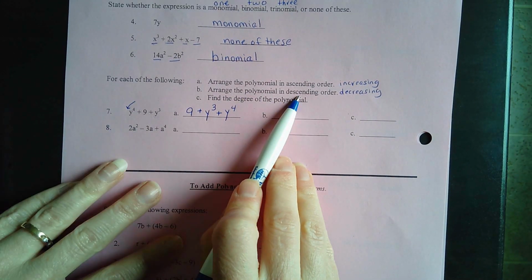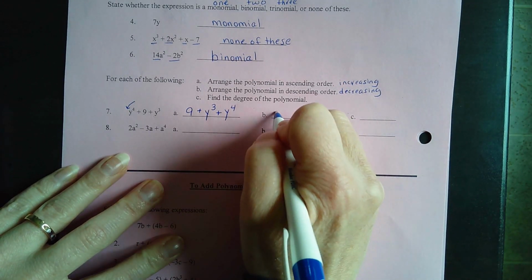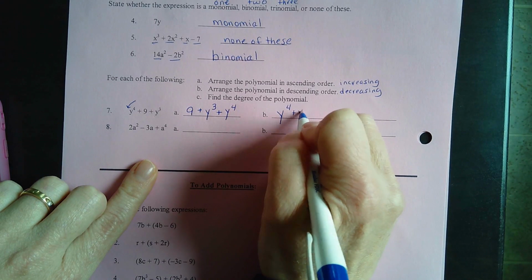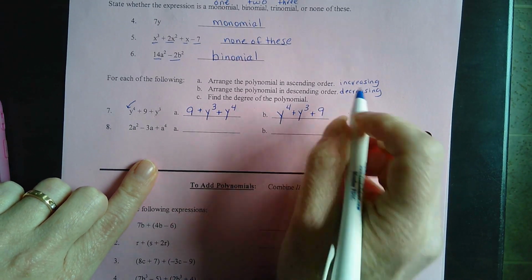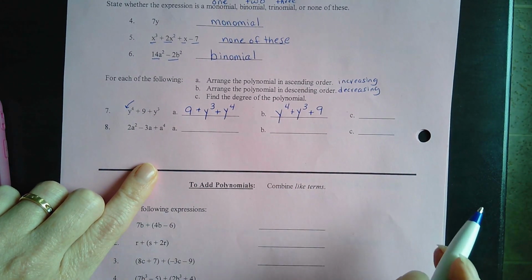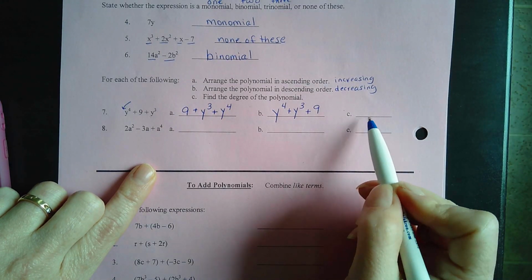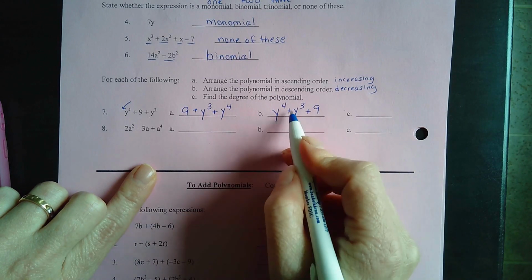Now we want to go in descending order. It's just the exact opposite, starting with the highest and working our way down. And again, for each term we have to say whether it's positive or negative. Now what's the degree of this polynomial? It is the highest exponent, which is 4.